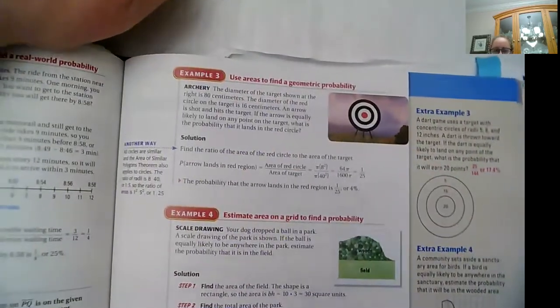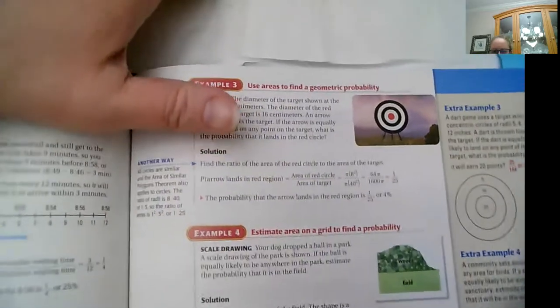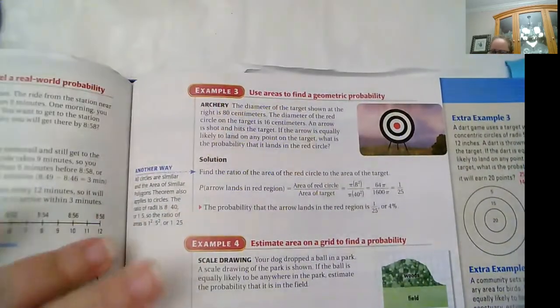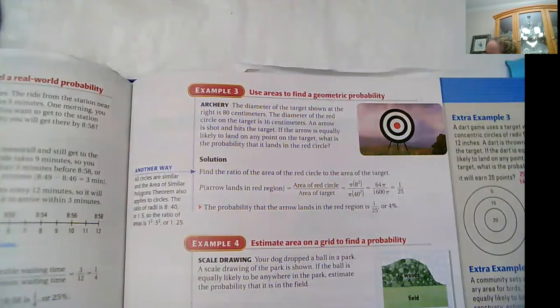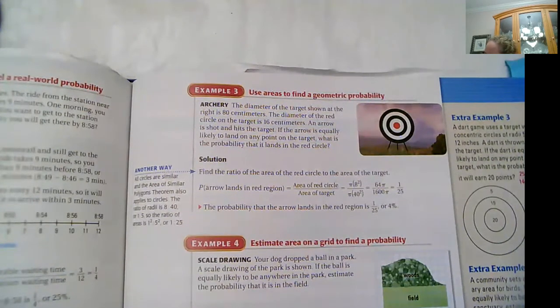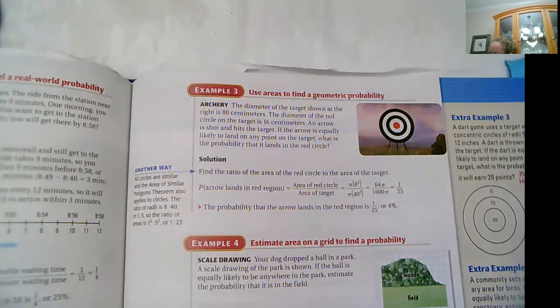I did draw a picture for this one. So it says the diameter of the target shown at the right is 80 centimeters. The diameter of the red circle on the target is 16 centimeters. An arrow is shot and hits the target. If the arrow is equally likely to land on any point on the target, what is the probability it lands in the red circle?